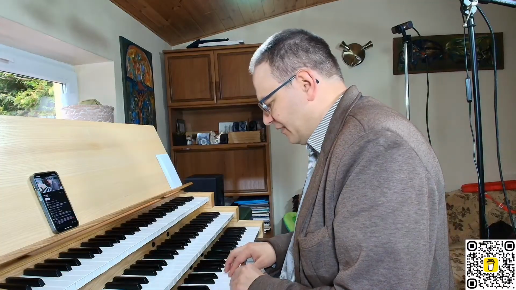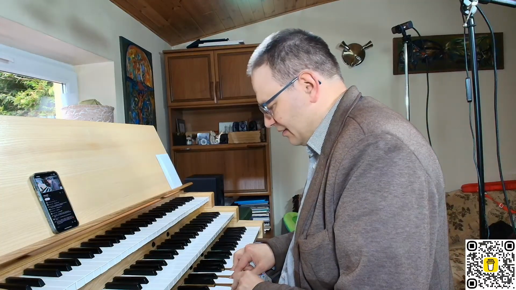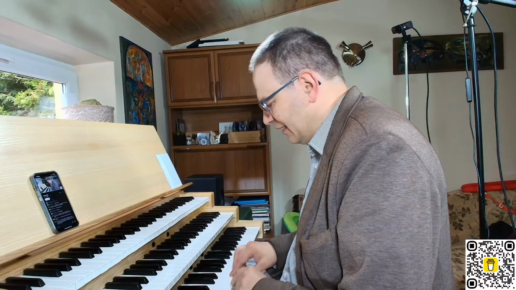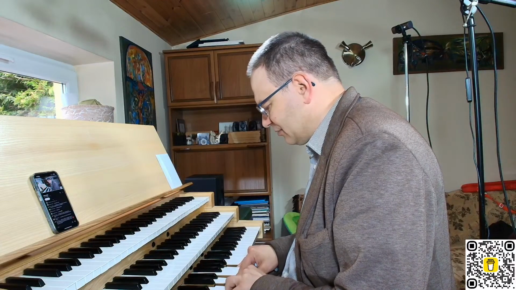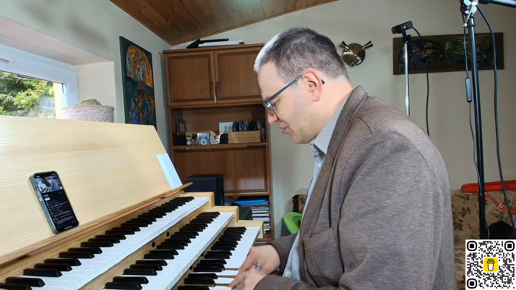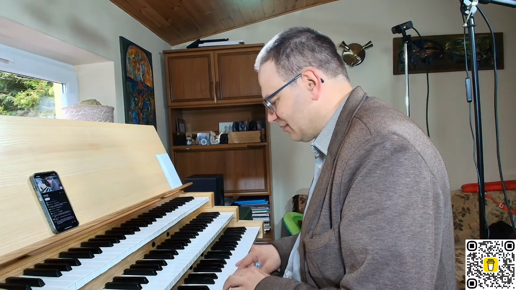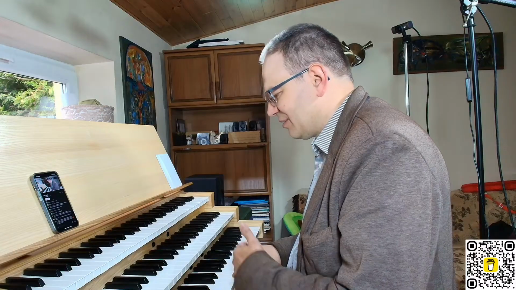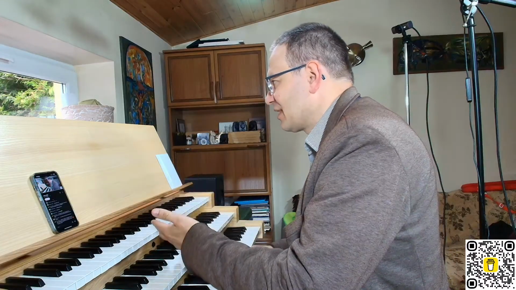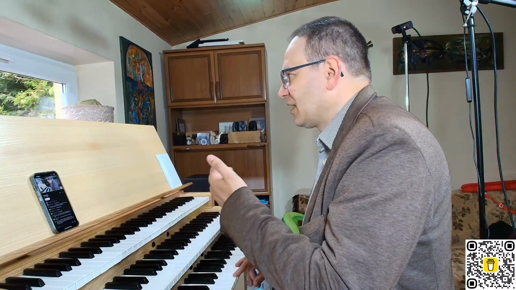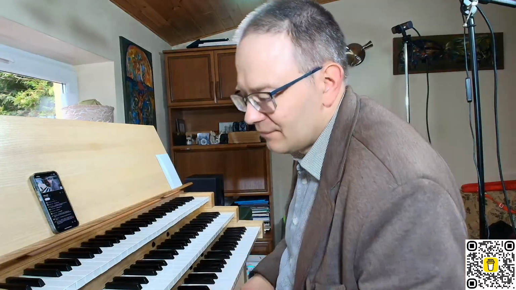So if the starting point is C major and the ending point is A minor, then C major becomes the 3rd scale degree. If we modulate to the 3rd scale degree, tonic becomes the 6th scale degree.